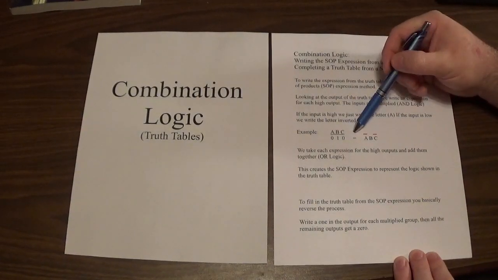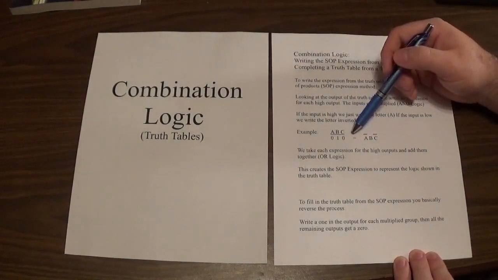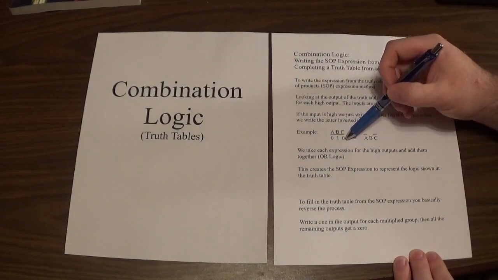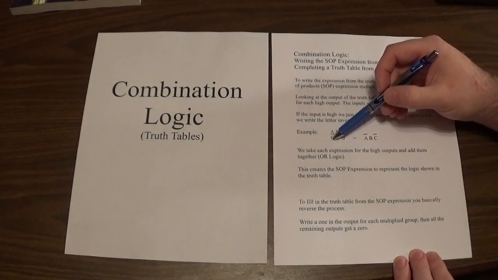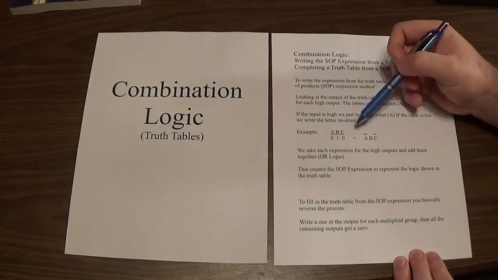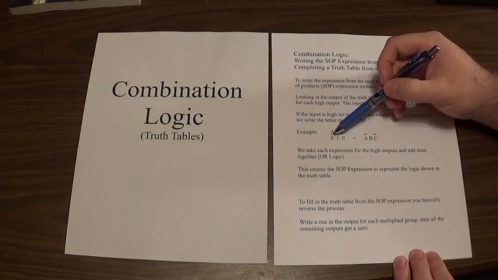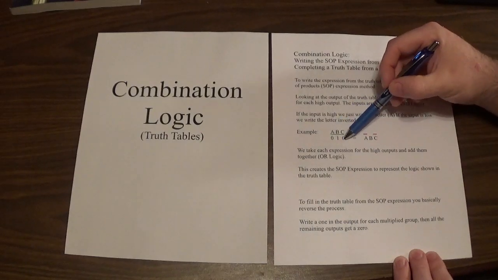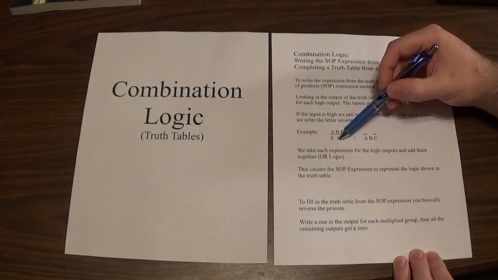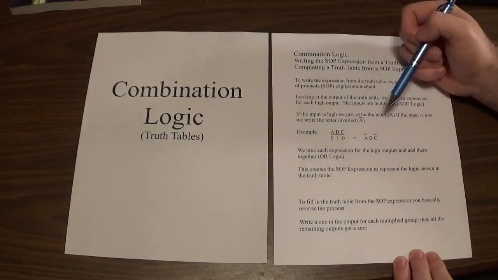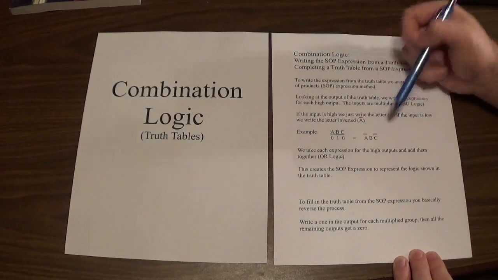Okay, so here's just an example to show you how that works. For example, if this particular output gives us a high, we have A is 0, B is 1, and C is 0. So that's the combination we have to get a high output. We would write that as A naught times B times C naught. So the naughts are where the zeros are. If we just have a 1, then we just write the letter. Okay, so for 0, 1, 0, we have A naught, B, C naught.